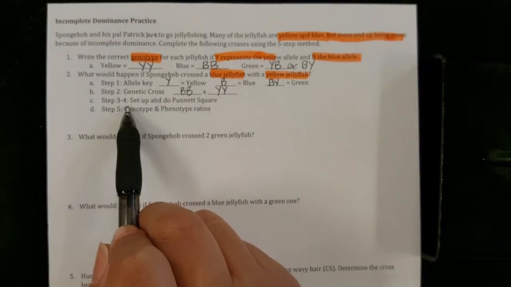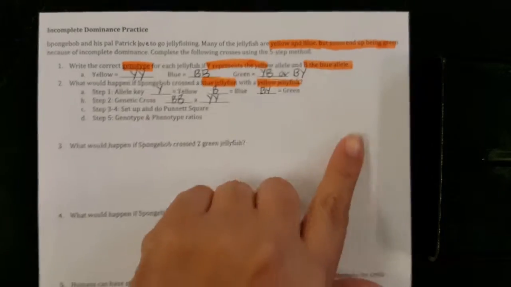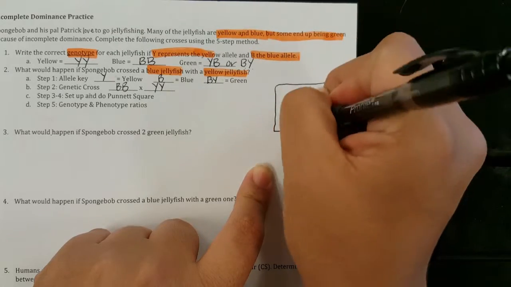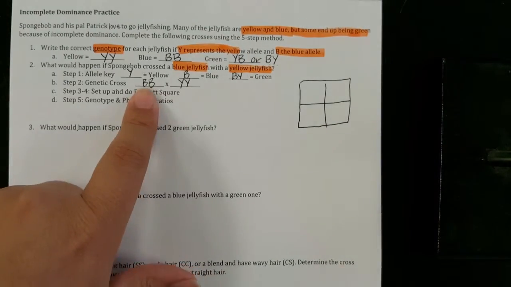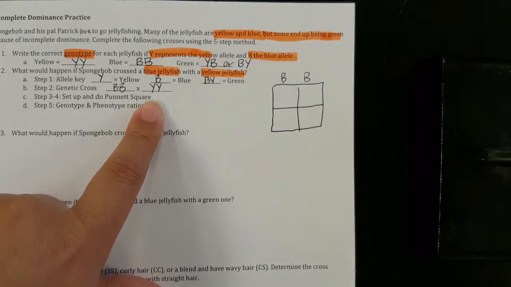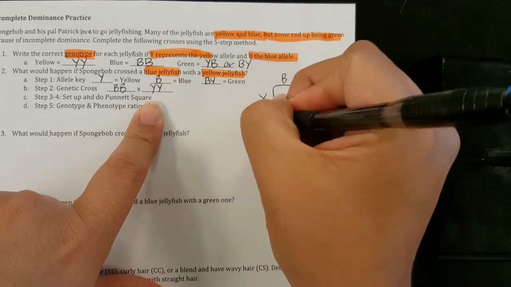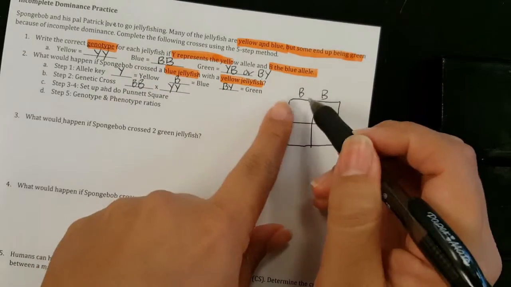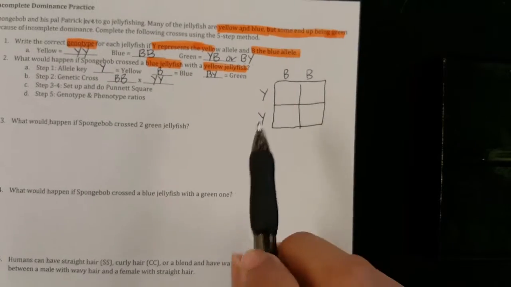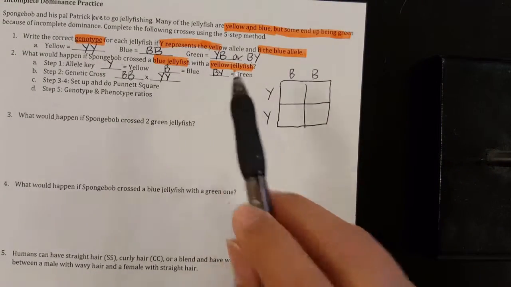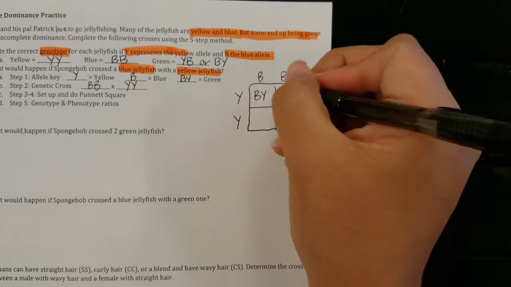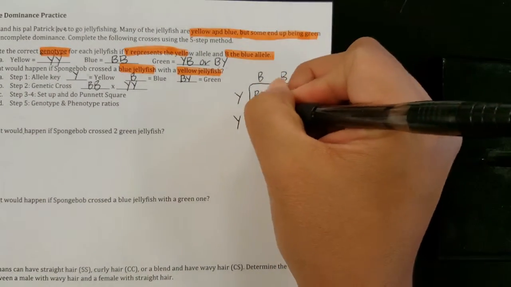Now step 3 and 4 is to set up and do the Punnett square. So you come here, make your little 4-pane window, your Punnett square. You take one parent, separate the letters and put it across the top. You take your second parent, separate the letters, put it across the side, and then you bring them together like you usually do. But remember, stick with what you want. I've decided to go ABC order, so all of my boxes, because they're all going to have the same thing, they're all going to be BY.